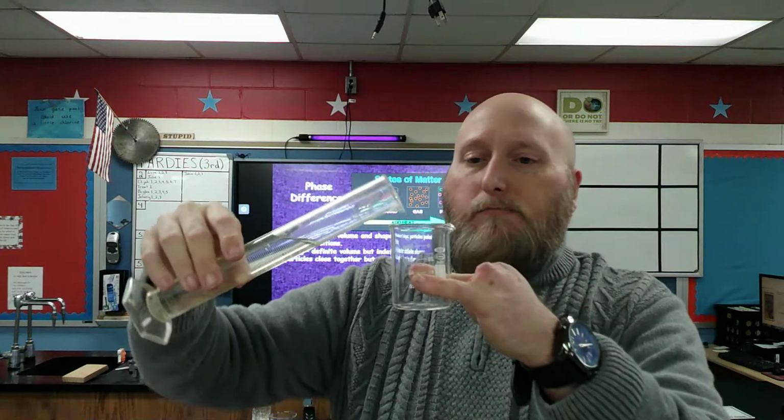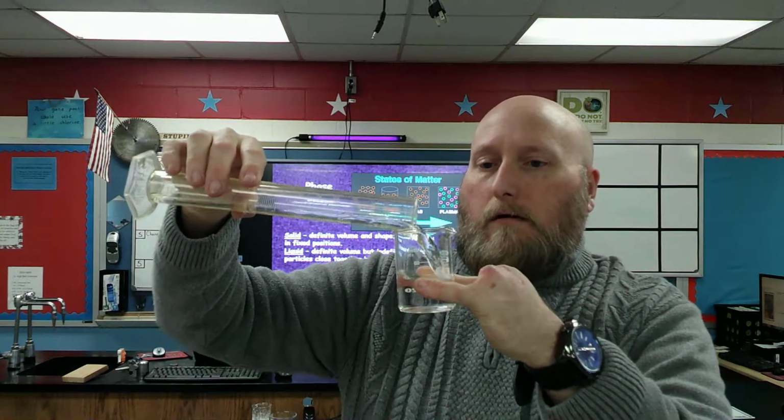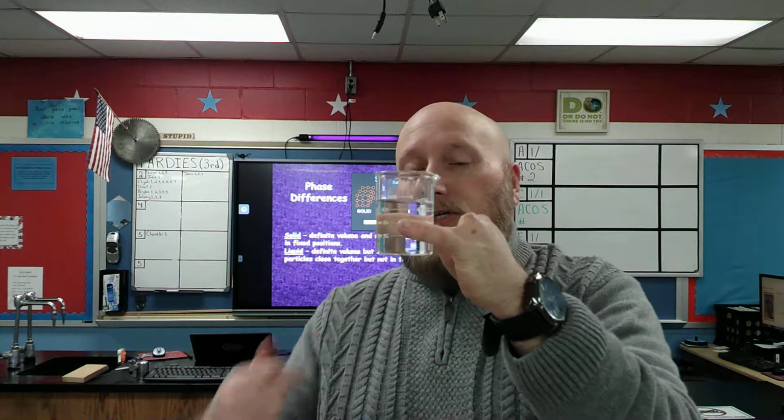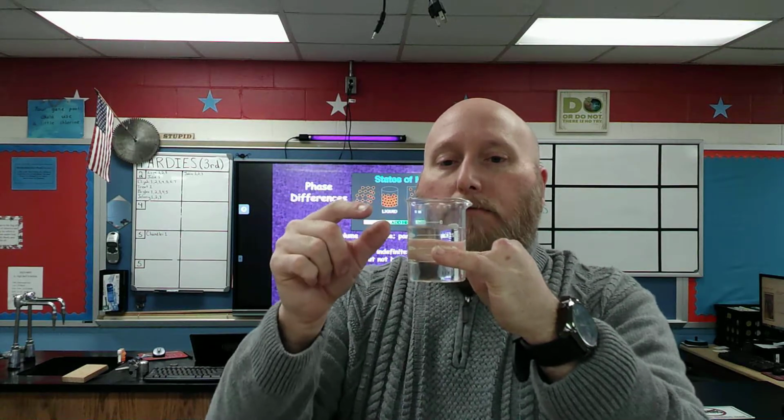And it would hold the shape it's in. It'd be a long rod shape, wouldn't it? It'd look like a big tube, right? But if I take it and I pour it in this beaker, now it's wider, isn't it? And it's shorter. So its shape is not the same as it was a second ago. Still holding the same volume, because I can read it up here. It's a little over 70 something.